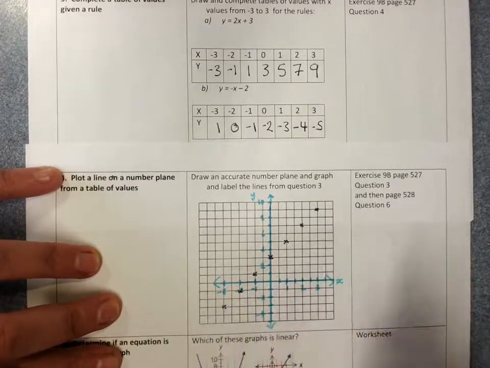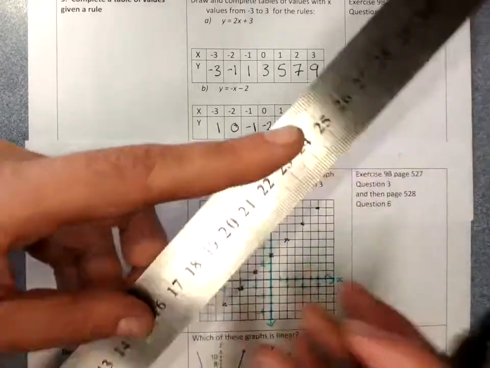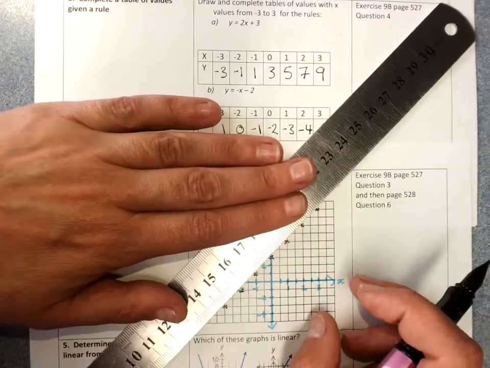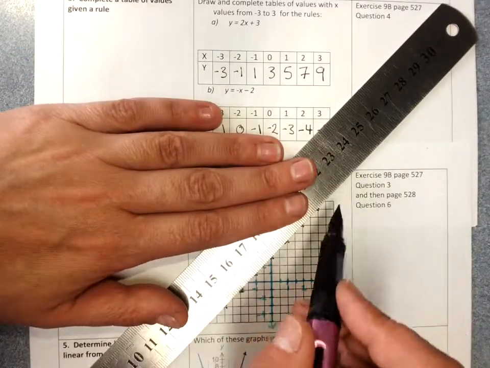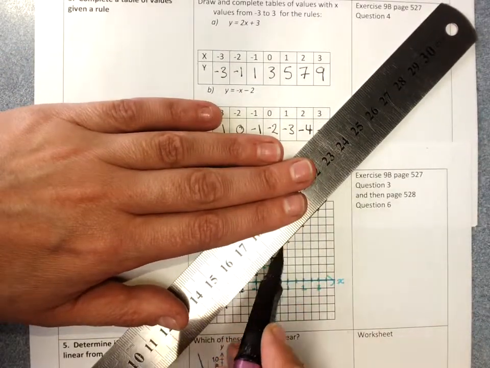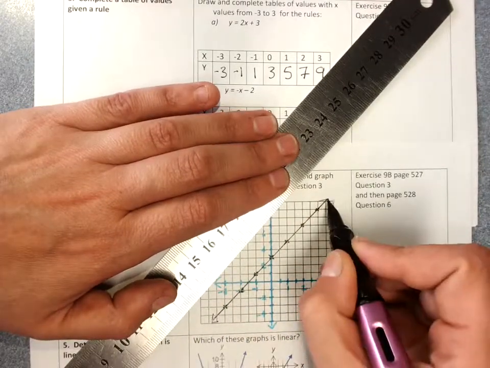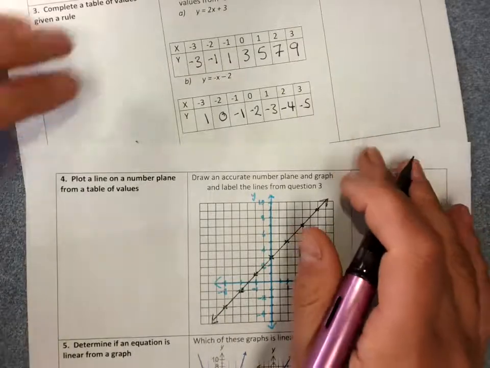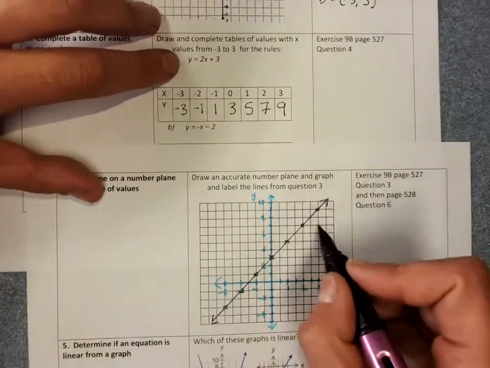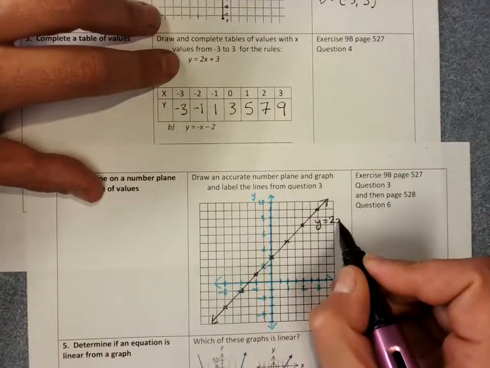They all make a nice neat straight line. That tells me I did the right thing. If anything was off that straight line, I'd know something was wrong. Join points taking up the whole space, arrows at either end, and label it with its rule, y equals 2x plus 3.